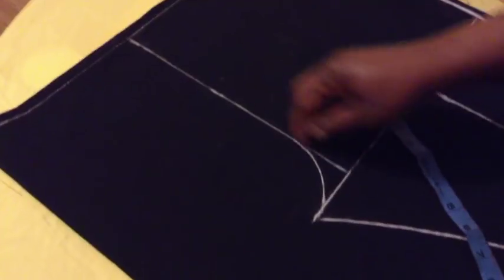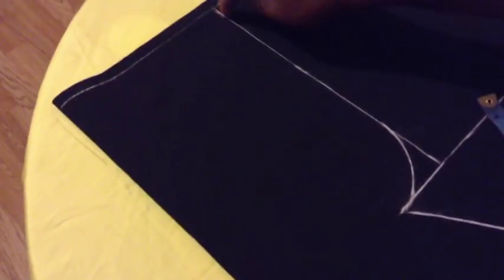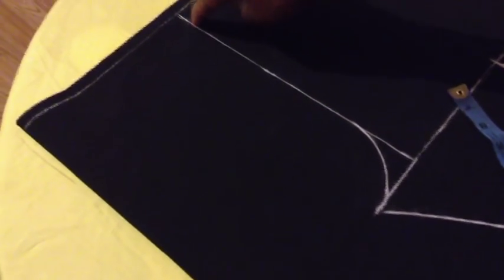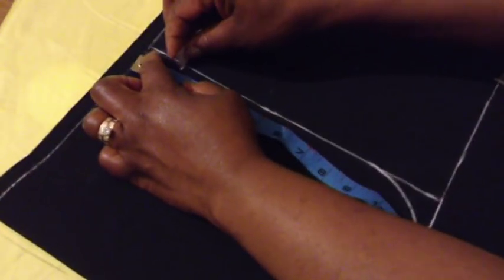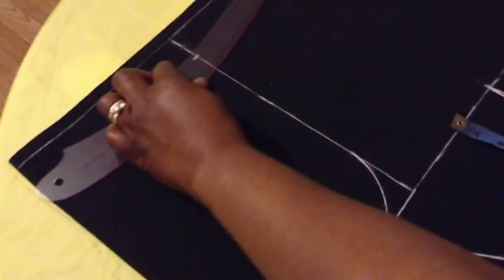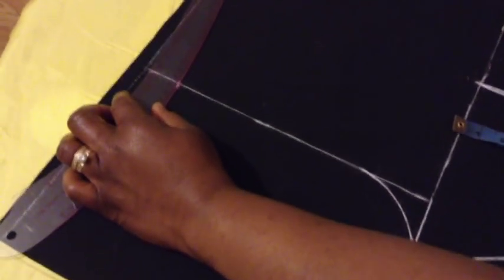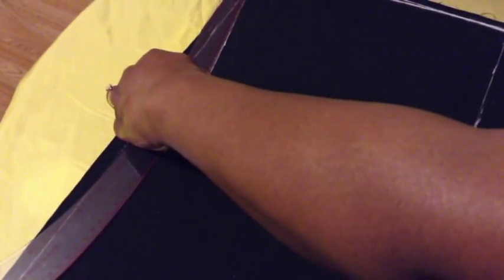Okay, on this crotch depth, we'll minus 1 or 1.5 inches from here on top, from this point. So I'm going to take 1.5 off so that the crotch will not be much. So I'll connect it like this. I'll connect it like this.